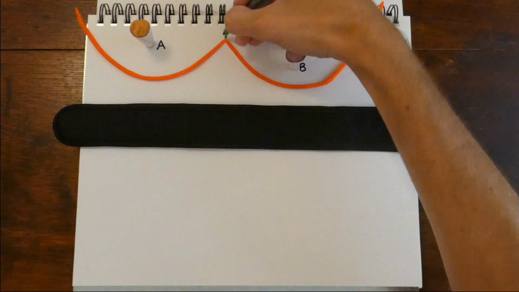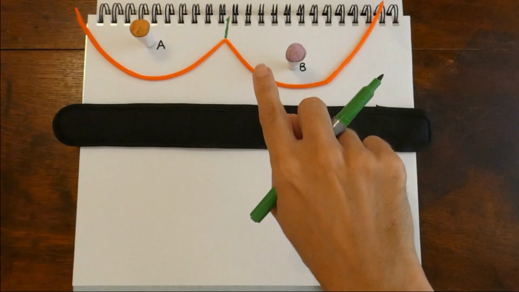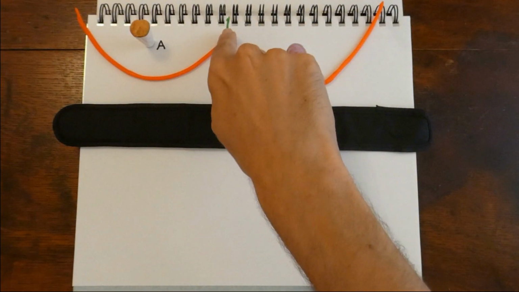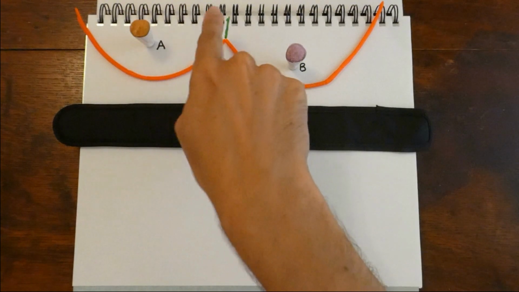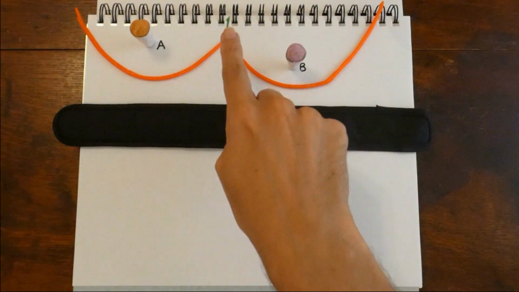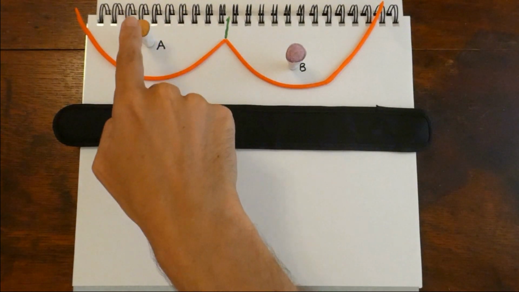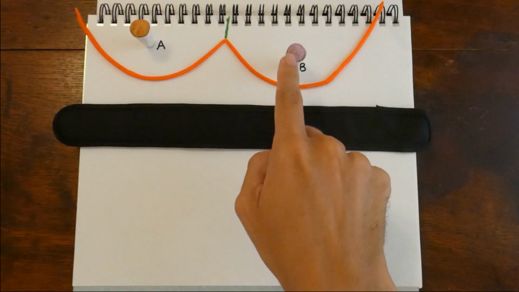Now if I look at the points where these waves meet each other, that point is on the wave of A and on the wave of B. So for this point, the distance to A is the same as the distance to the line, but the distance to B is also the same as the distance to the line. Therefore, the distance to A is the same as the distance to B. So this point is on the Voronoi edge between A and B.